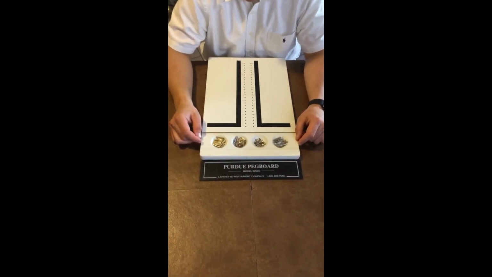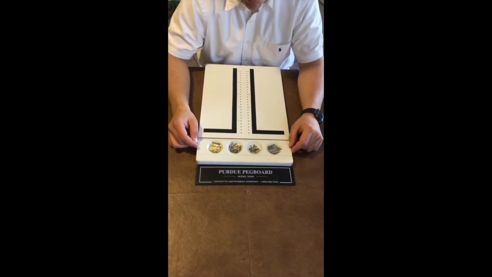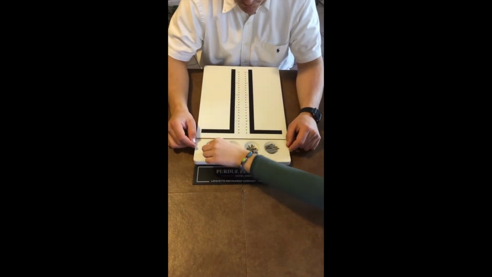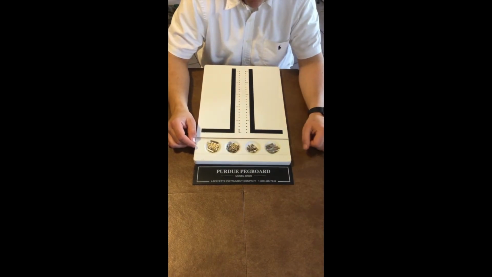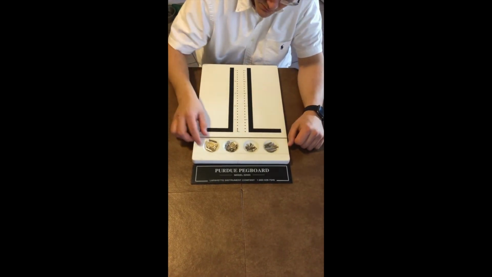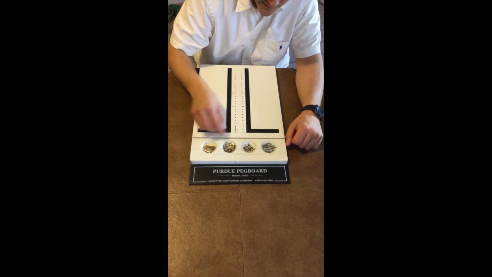We're going to go ahead and start with your right hand. We're gonna pick up one peg at a time and put it in the top of each hole, like this. So I'm gonna go ahead and have you practice until you get to the line right there. Okay.